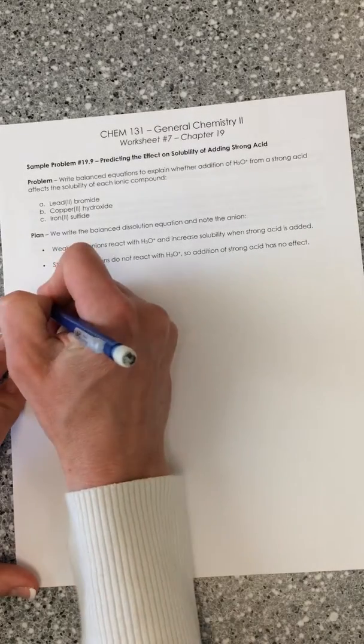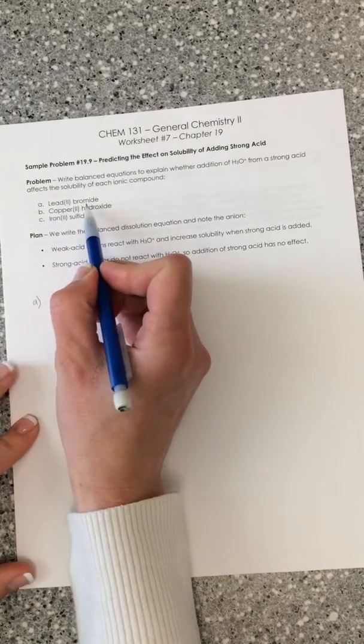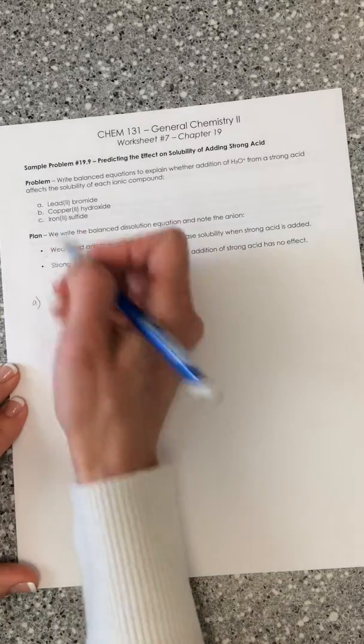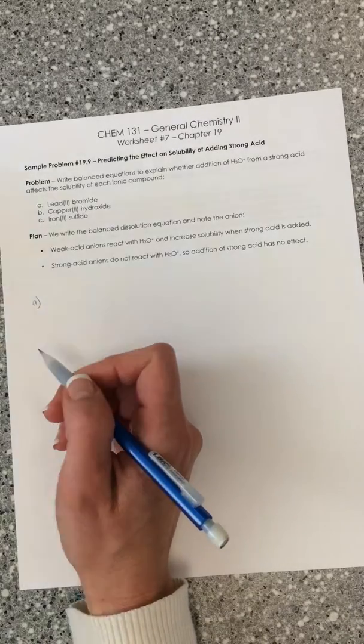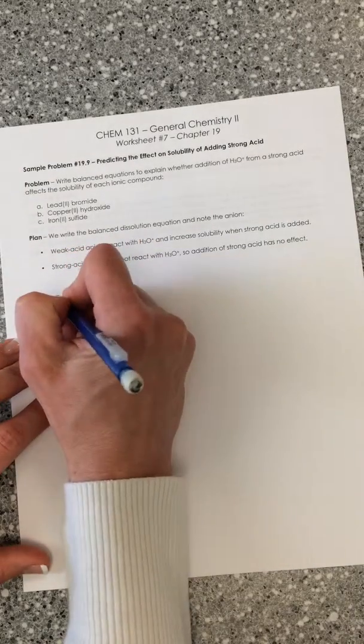So just kind of a little bit of a preview there to kind of set up what this problem is going to do. So like we just saw with our earlier sample problems, if you've got to go back to chapter 4 to review how to draw chemical formulas given a name, you've got to make sure that you're very comfortable with that. Lead-2 bromide. Okay, we need to think about what happens with lead-2 bromide. So lead-2 bromide is this.